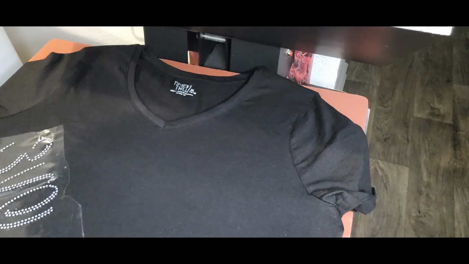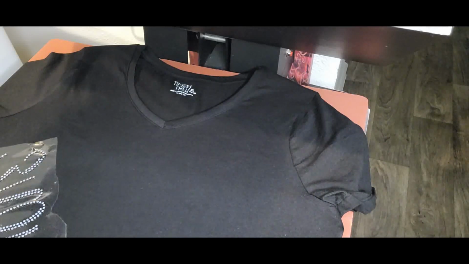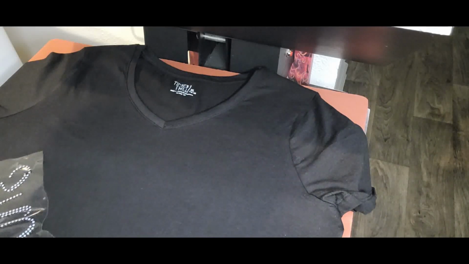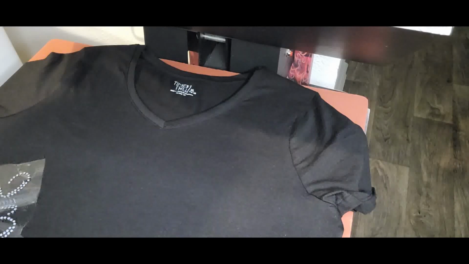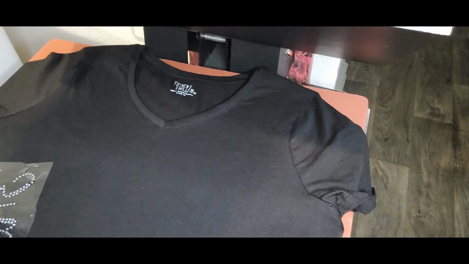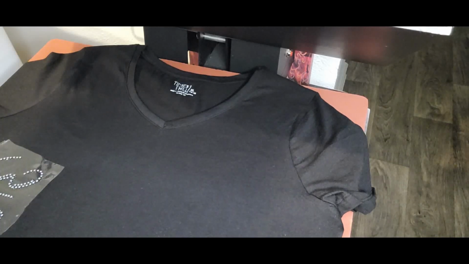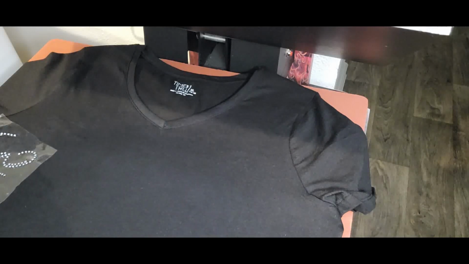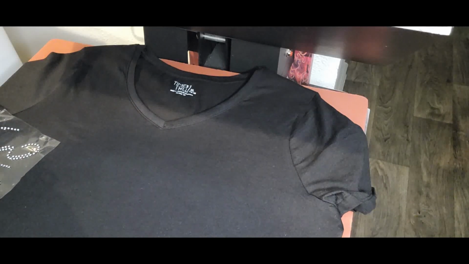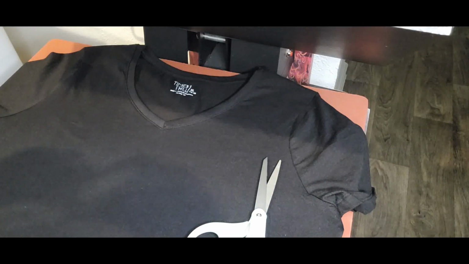I just don't want to end up with this white stuff on my t-shirt. So I'm trying to cut it off, and at the same time, this baby is trying to stick to my scissors. Oh, there we go. Now I gotta fix that one rhinestone.